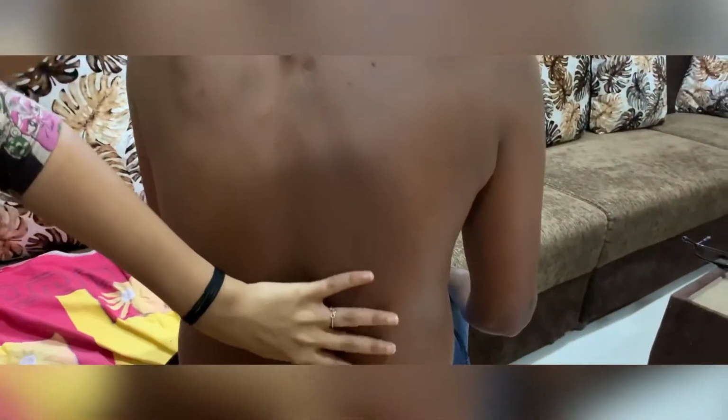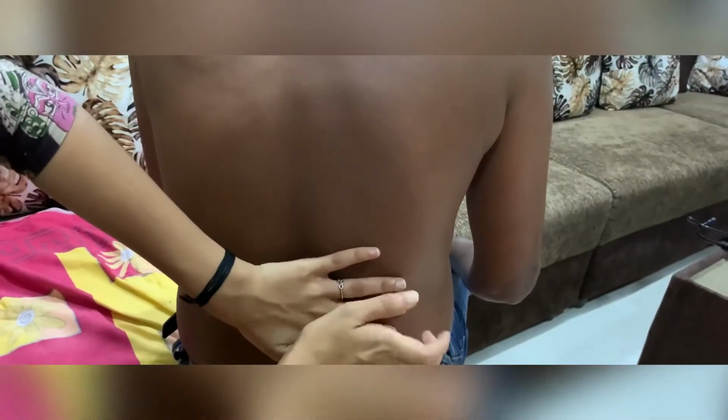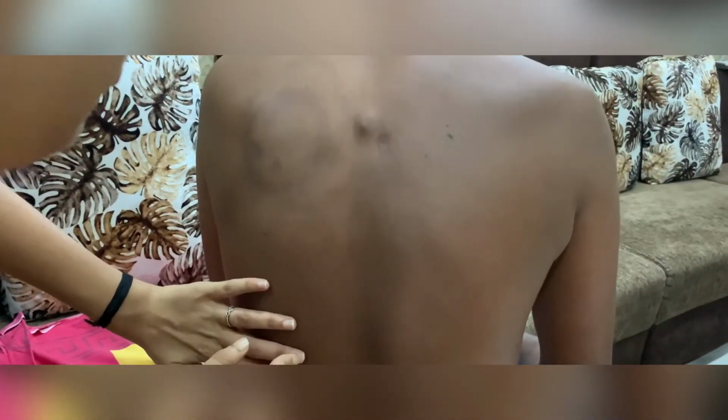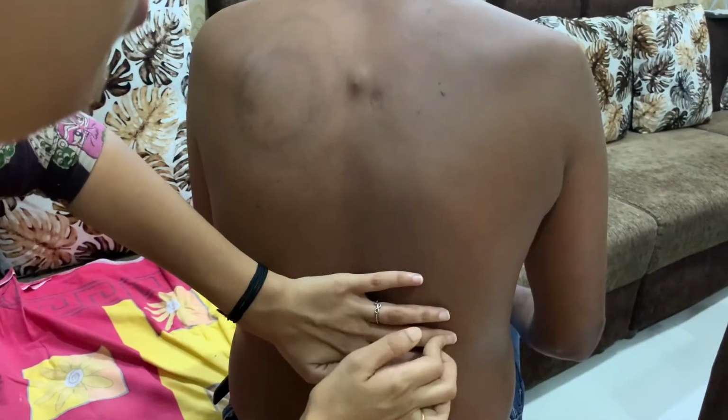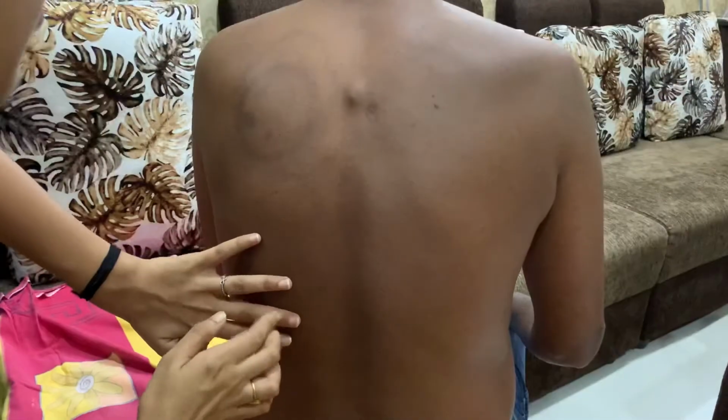Now ask the patient to breathe out and use percussion to identify the lower level of the diaphragm. Ask the patient to take full inspiration and measure the descent of the diaphragm. Excursion is usually 3 to 5 centimeters.